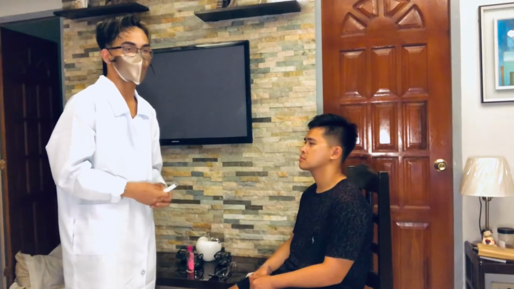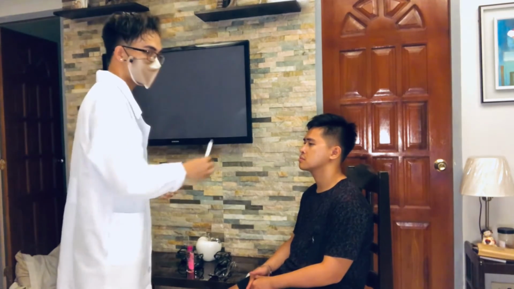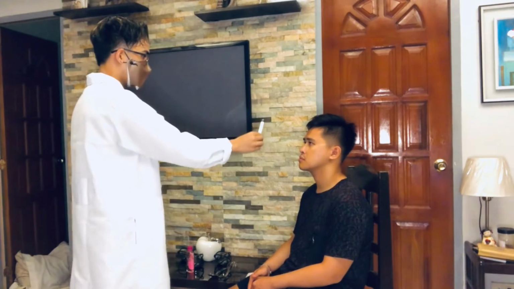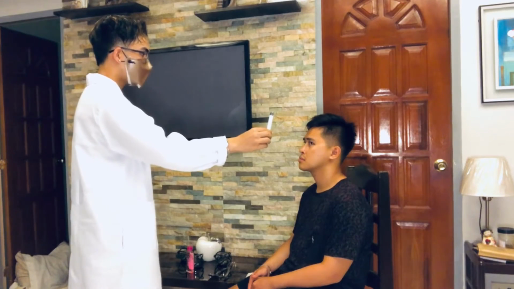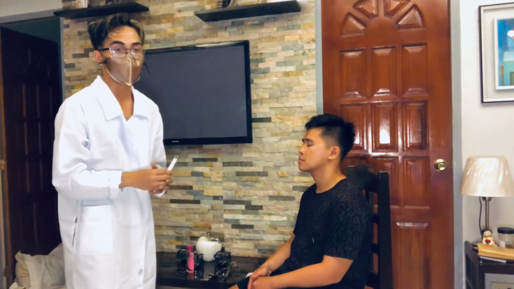Then ask the client to hold the head in a fixed position facing you and follow the movement of the pen light with the eyes only. Move the pen light in a slow, orderly manner through the six cardinal fields of gaze. Then stop the movement of the pen light periodically so that nystagmus can be detected.